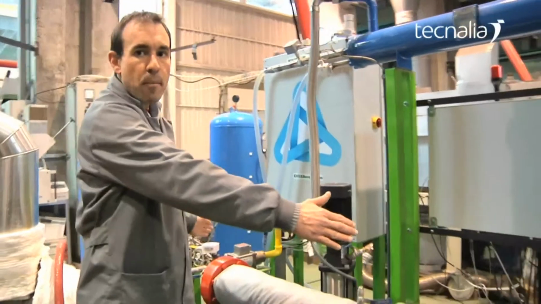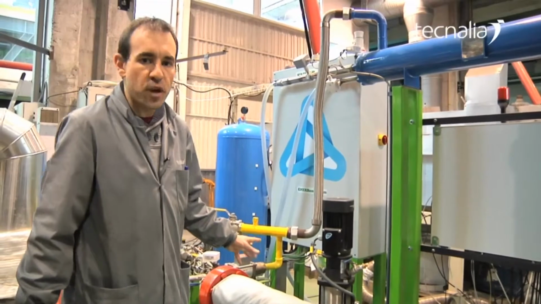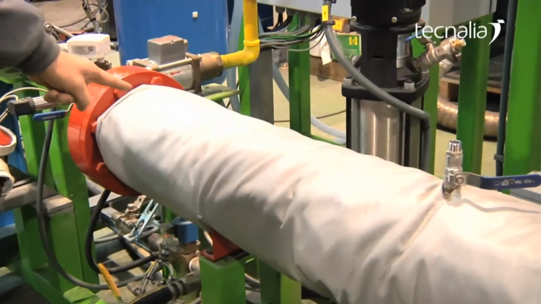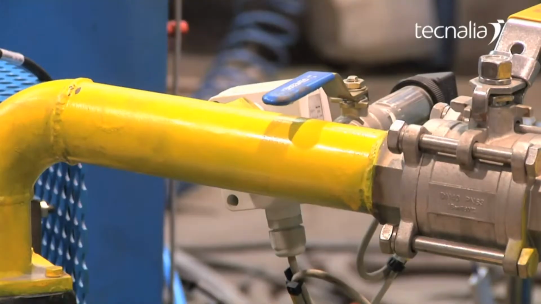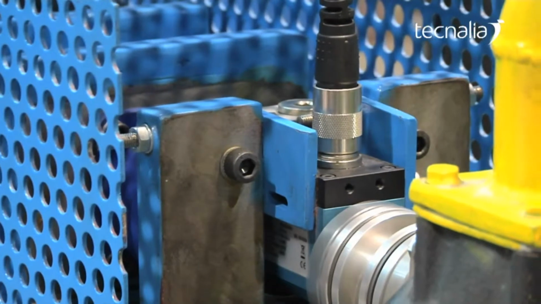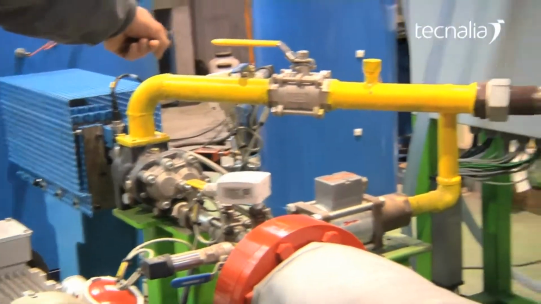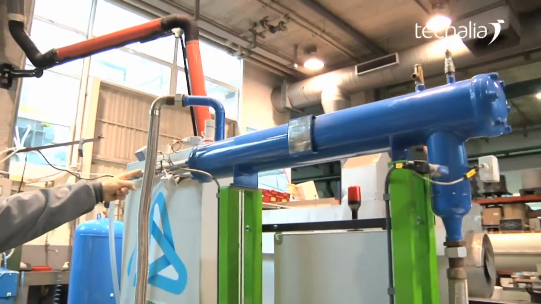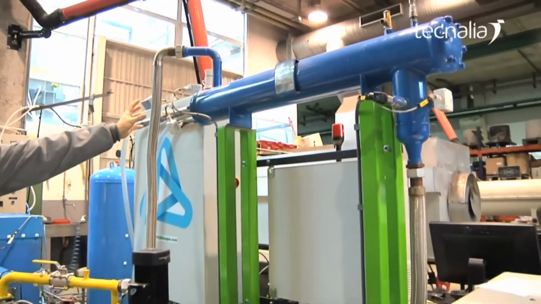Going now to the evaporator, we are transferring the heat to the organic fluid. This organic fluid is evaporated here and goes to the expander, and the expander activates the mechanical rotation. Then the organic fluid goes through this pipe to the condenser, where it is again cooled down using cold water.